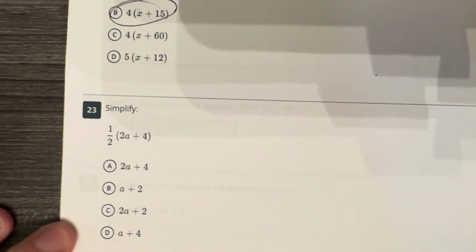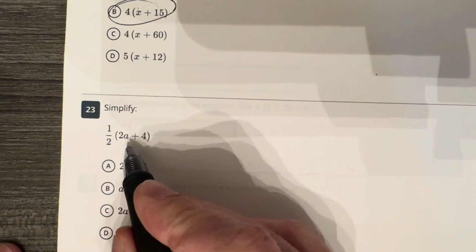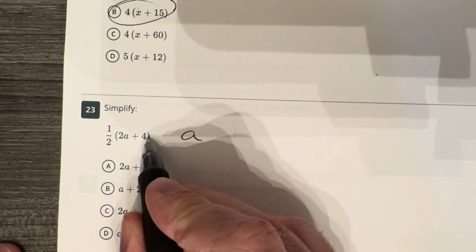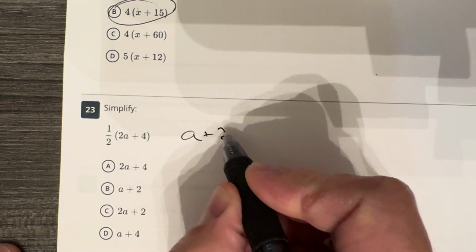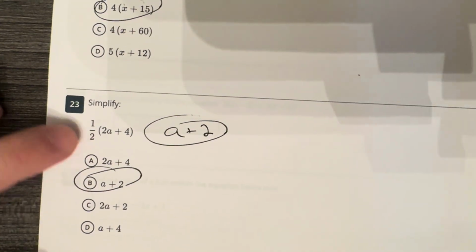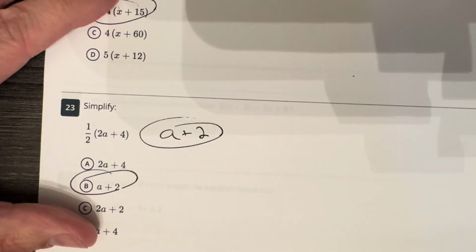Number 23, okay, simplifying. Again, distributing 1/2 times 2 is just 1, so just A. And then 1/2 times 4 is 2. So this is going to be A plus 2 or B. A lot of you got that wrong on one of the tests because you didn't distribute the 1/2 to the 4, right? So just be careful of that.